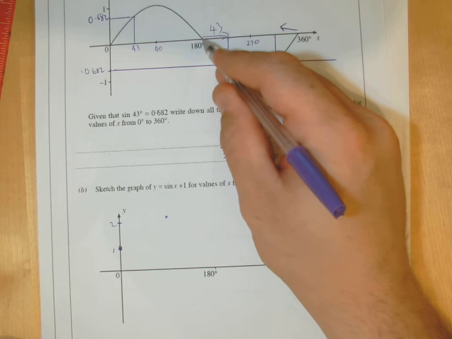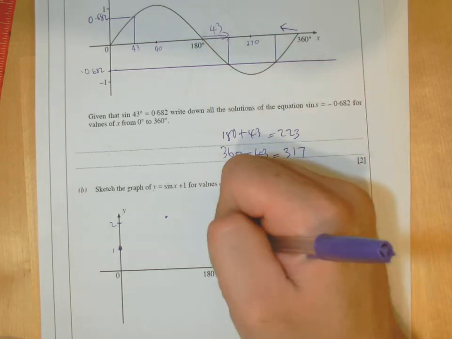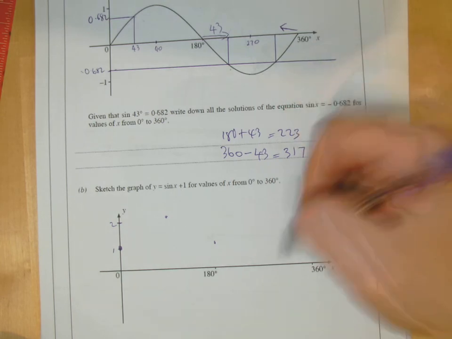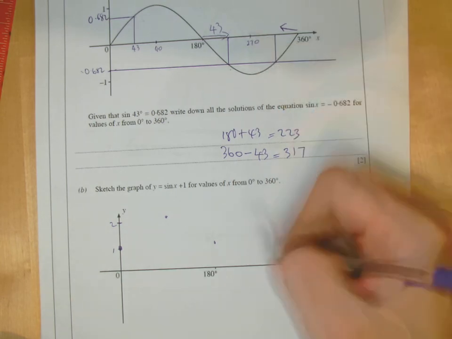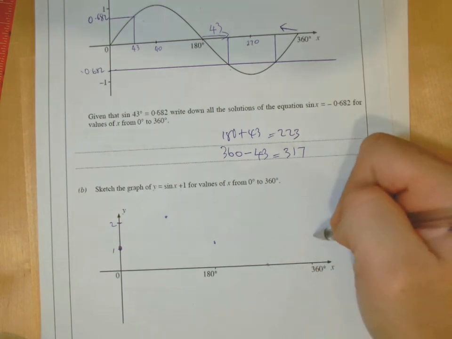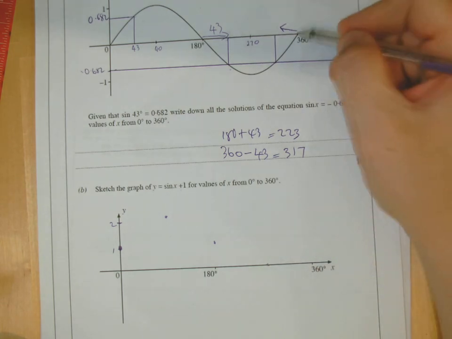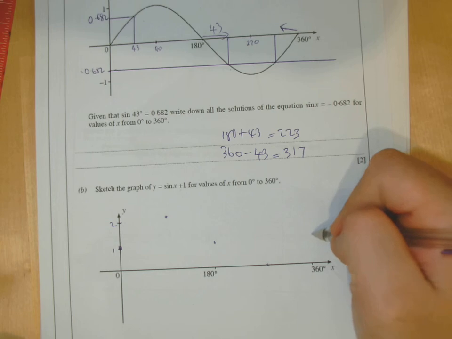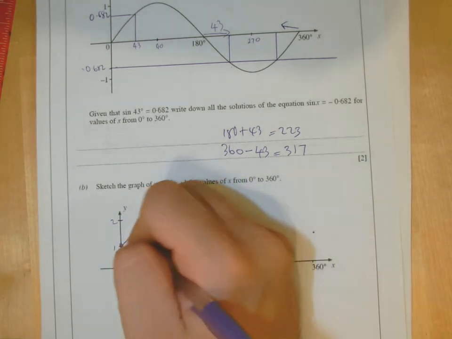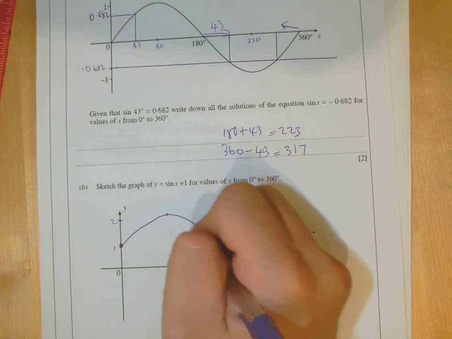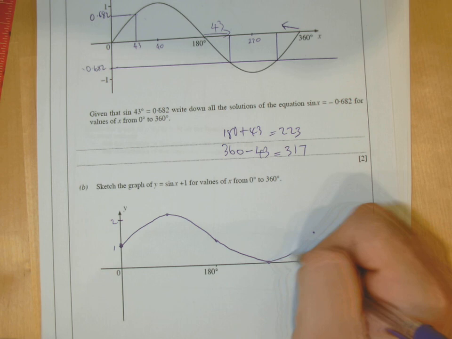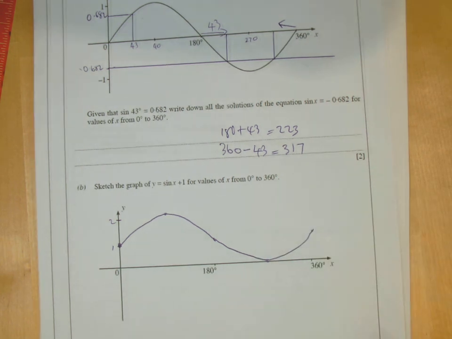180 then is 0, so you shift that up 1. 270 then is minus 1, so you shift minus 1 up 1, so you go to 0. 270 is about there, and then 360 is going to be 1, isn't it? Because 360 is 0, so you add 1, you're going to go up 1, so you're about there. So you've got your sine graph, but it's shifted up 1, so it's going to go a bit like this. Okay, there's your sine x plus 1.